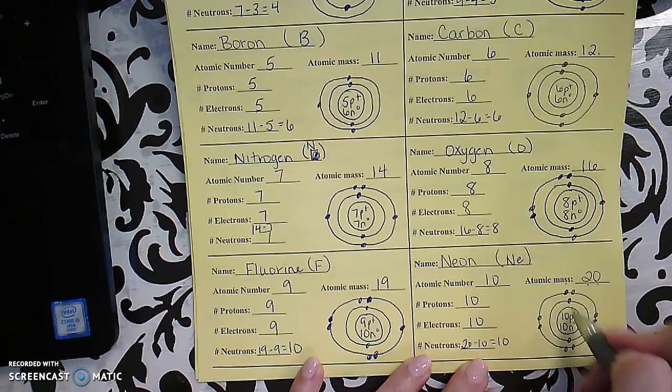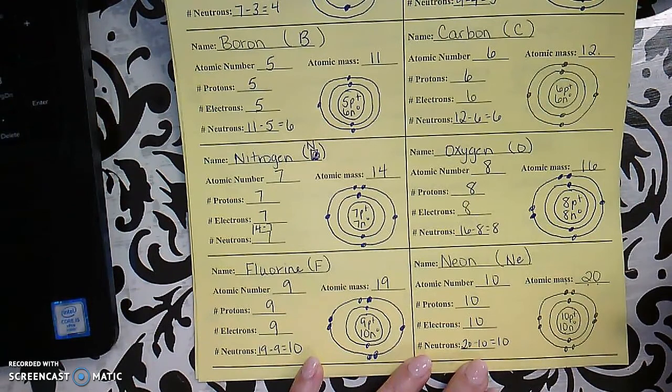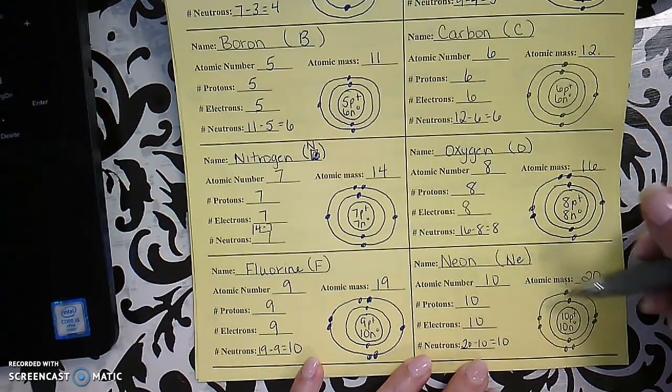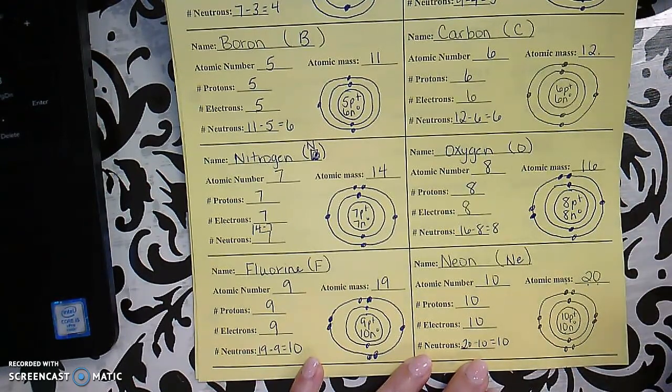The first orbital has 2. And then the second orbital maxes out at that 8. And this is really important because when that orbital maxes out at that 8, when it comes time to bond with other elements, neon doesn't want to bond. Neon doesn't want to lose any electrons. Neon doesn't want to gain any electrons. And that's what makes neon stable. That's what makes it what we call inert. And that's why it is a noble or inert gas, because they don't bond.